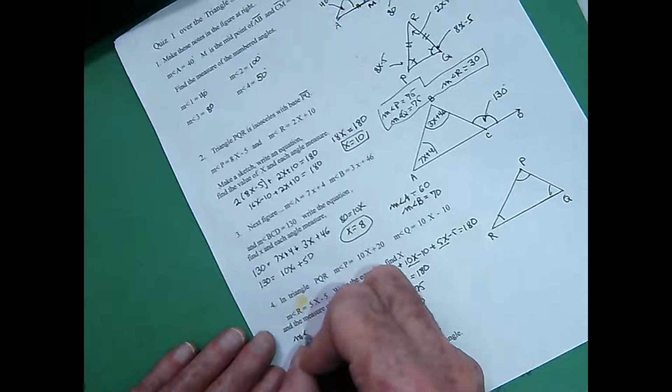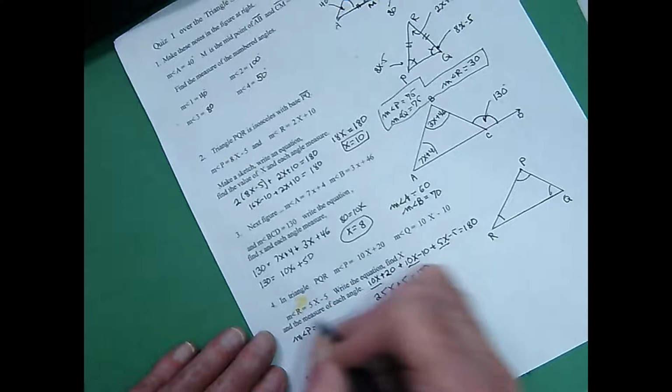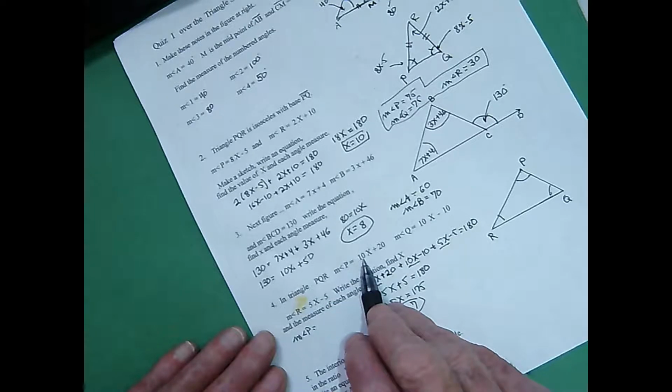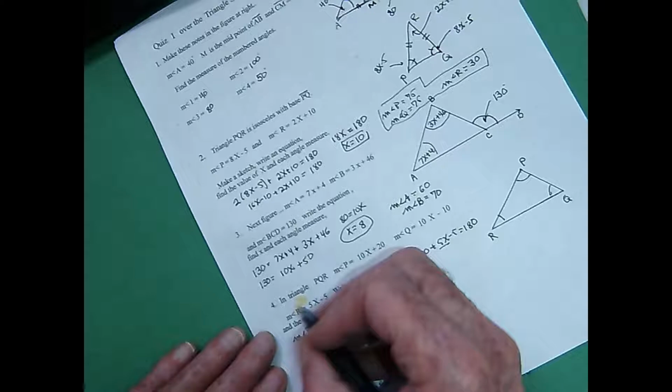Measure angle P. If x is truly 7, that'd be 10 times 7, 70, plus 20 would be a 90-degree angle. Oh, this is a right triangle. That's a right angle at P.